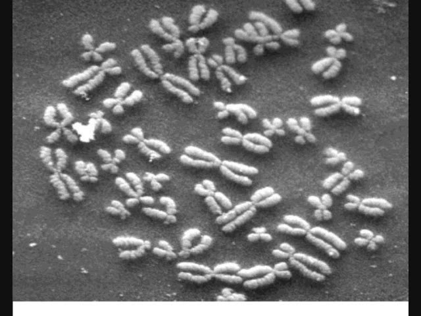Right, in this picture, we have the human chromosomes under electron microscope. So this is what they actually look like. And you can see here sister chromatids. So on the left-hand side, we have the original chromosome, and on the right-hand side, we would have its copy.